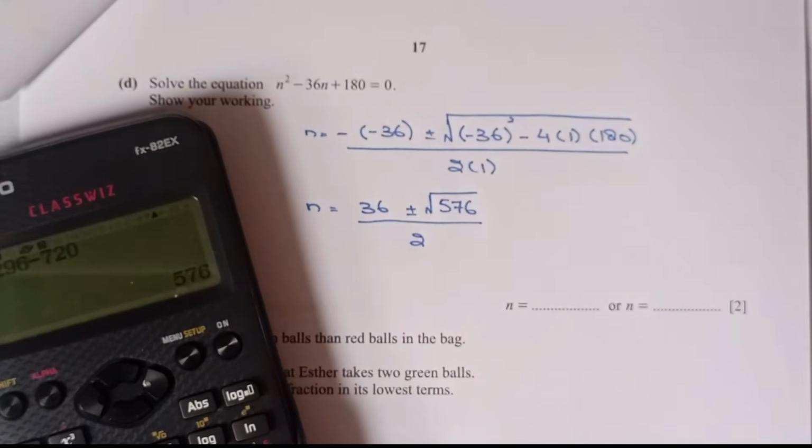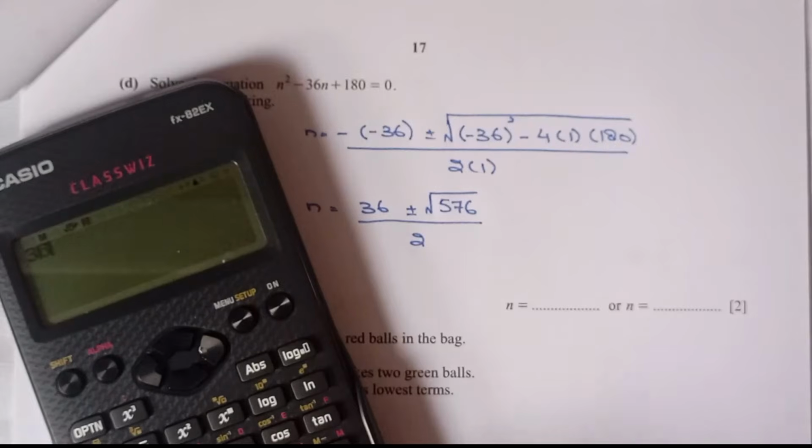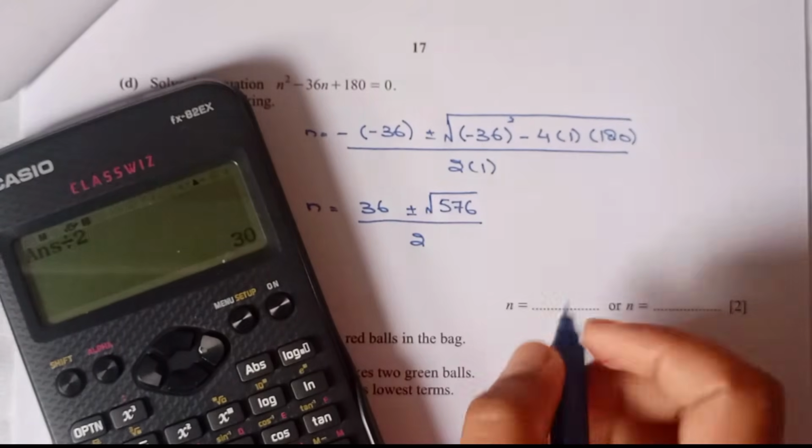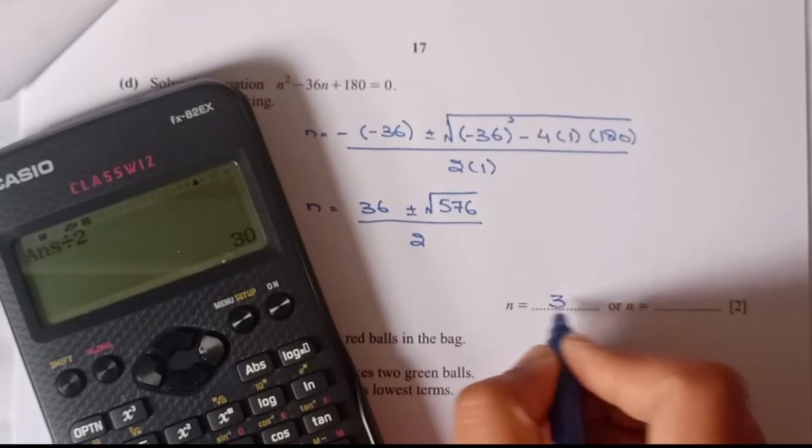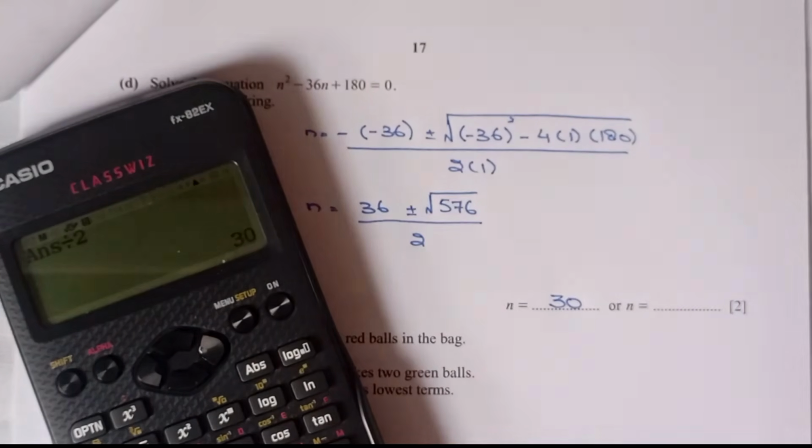Now we have two answers: 36 plus square root of 576 divided by 2, n would be equal to 30. And the other one is 36 minus square root of 576 divided by 2. This would be 6.